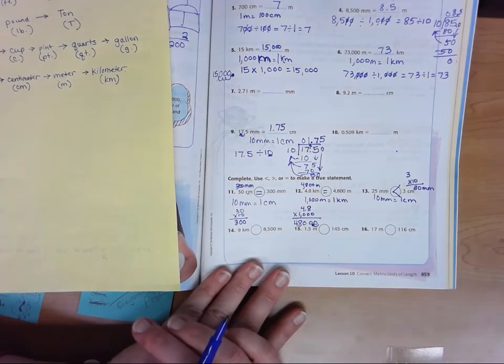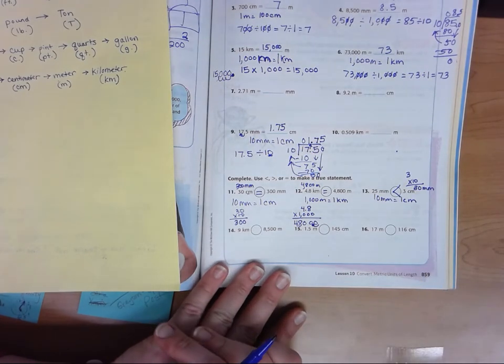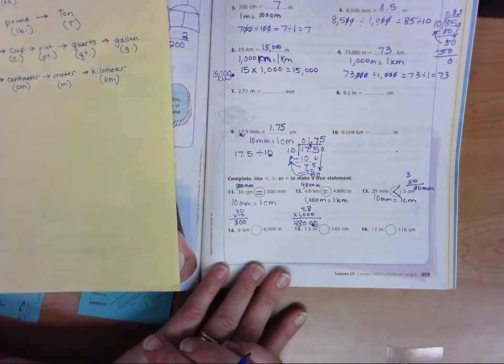Okay. What I'd like you to do is pick one of them: 14, 15, or 16. Show me your answer. Show me your work, and then you can move on with workshop.